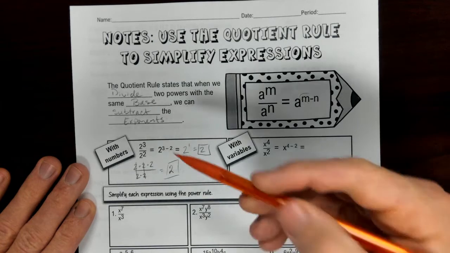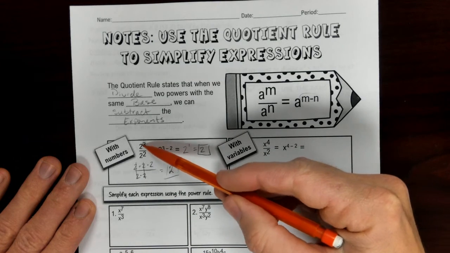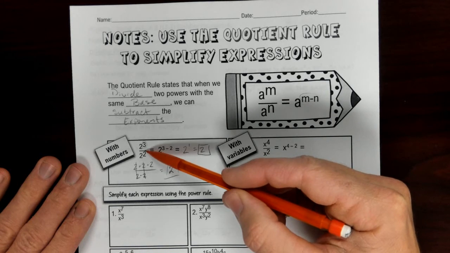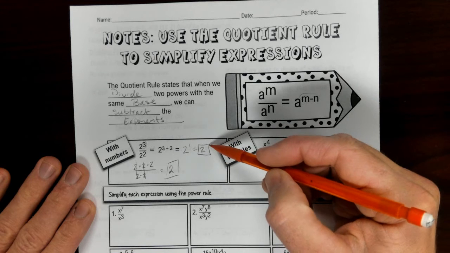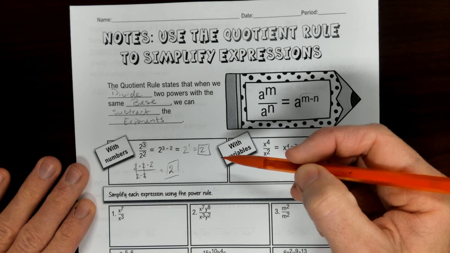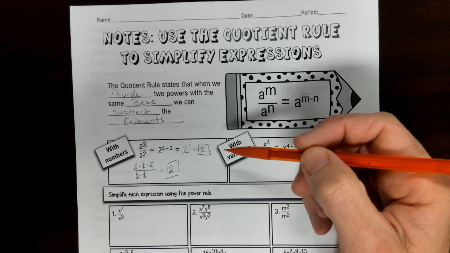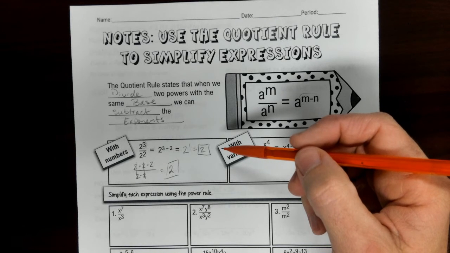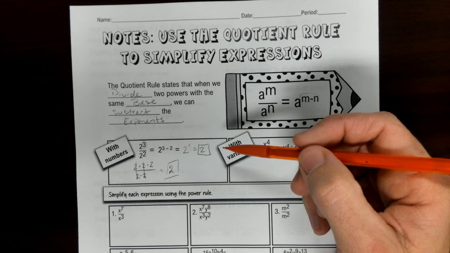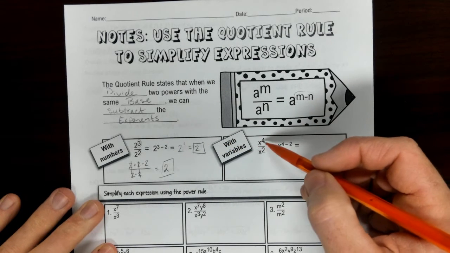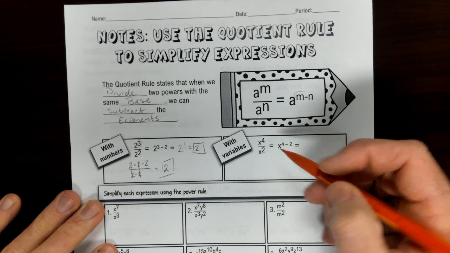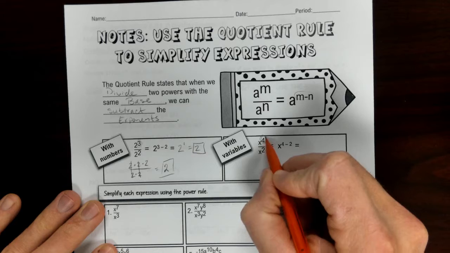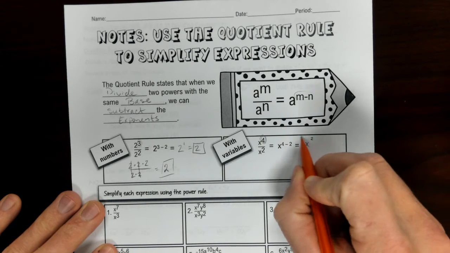Now in this case, my bigger exponent is in the numerator. So I know that when I subtract my exponents, my answer will stay in the numerator. But that's not the case if my bigger exponent is in the denominator. If my bigger exponent is in the denominator, that will stay in the denominator. We'll look at those in a second. Now what that looks like with variables, x to the fourth divided by x squared. So we can just say, what's 4 minus 2? 4 minus 2 is 2. We know that the bigger exponent is in the numerator, so x squared is going to be in the numerator.